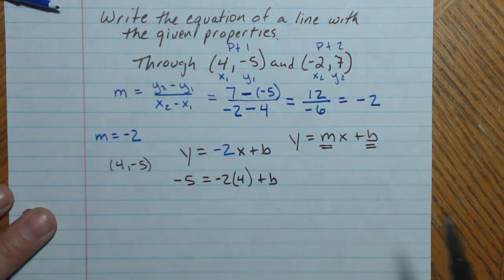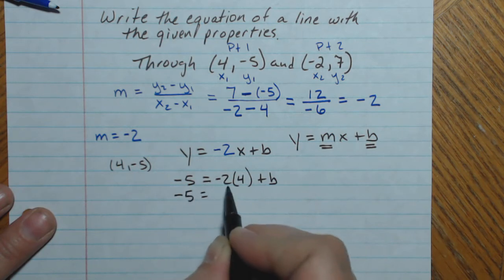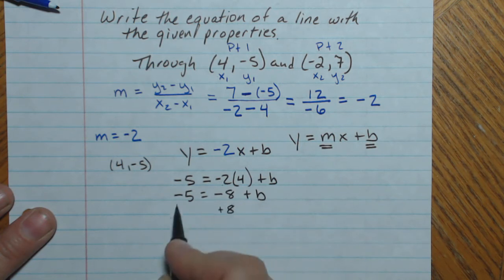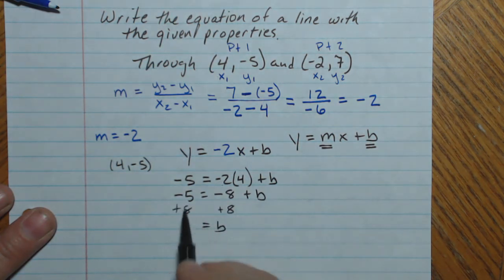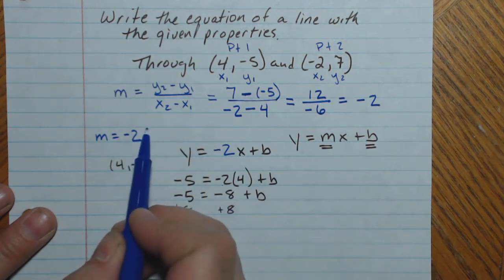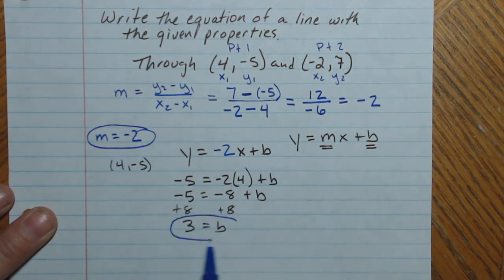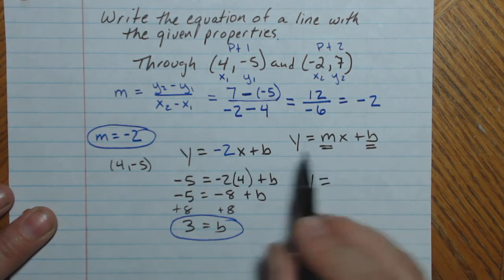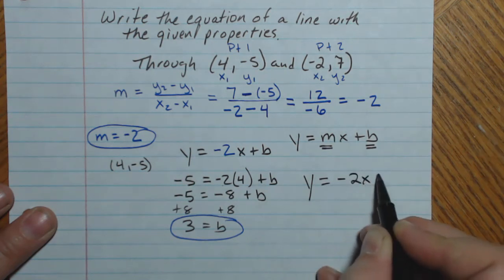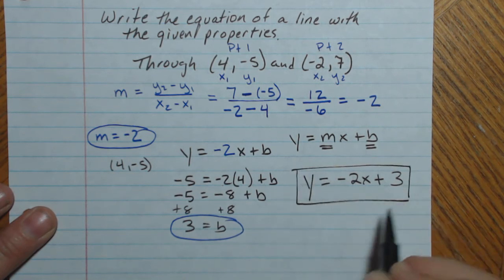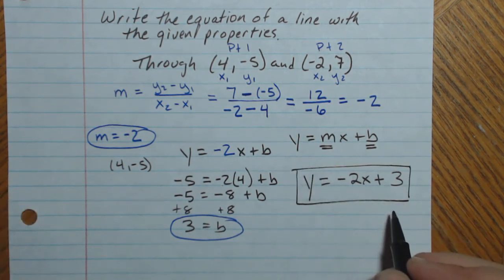Now I have an equation where I only have one variable. I can solve for it. -5 equals -8 plus b. And to isolate b, I would add 8 to both sides. So b equals -5 plus 8, which is 3. So now I have the 2 things I need to write an equation in y equals mx plus b form. I have the slope and I have a value for b. So I know now y equals the slope, -2, x plus b, 3. And that is my equation for that line in the form y equals mx plus b.